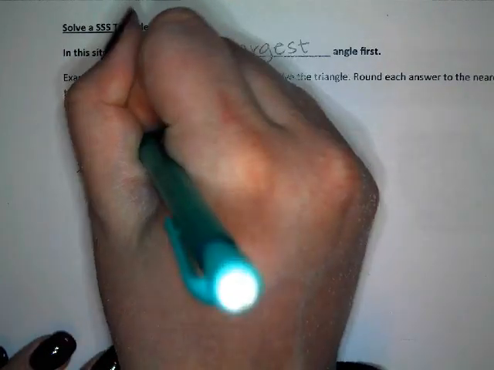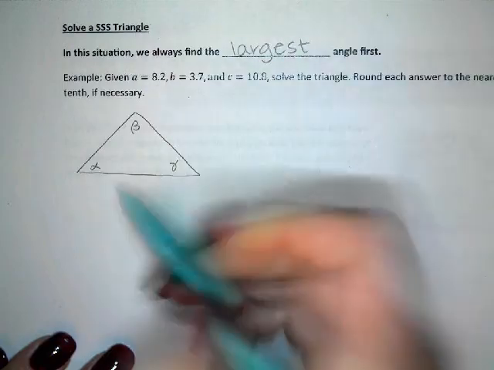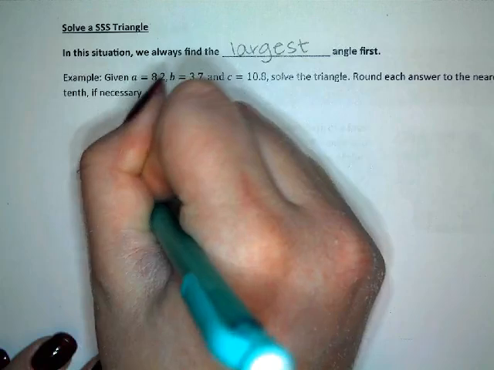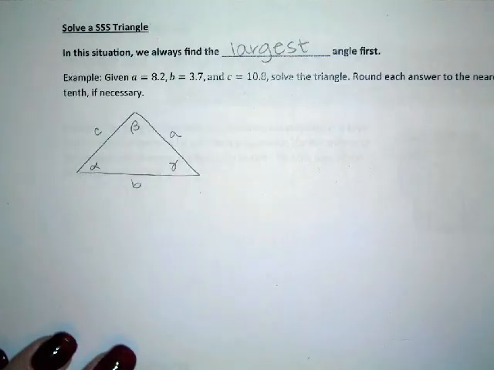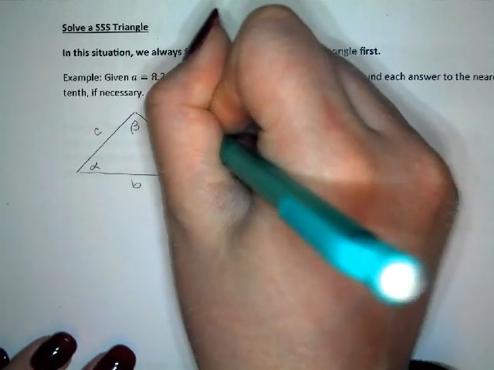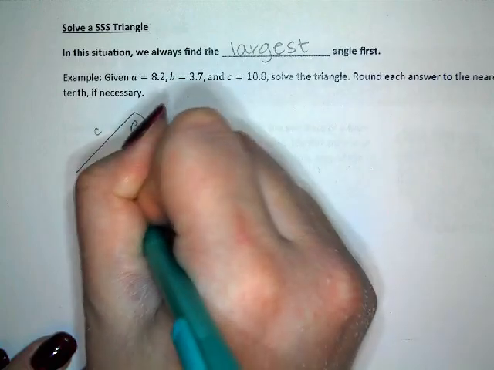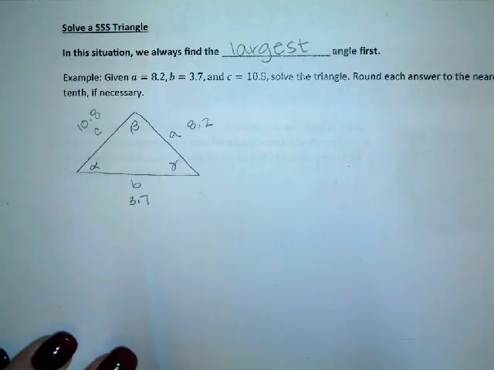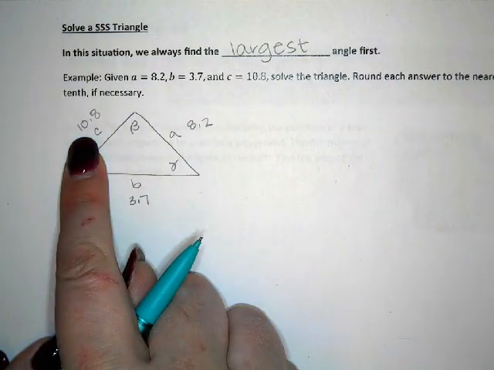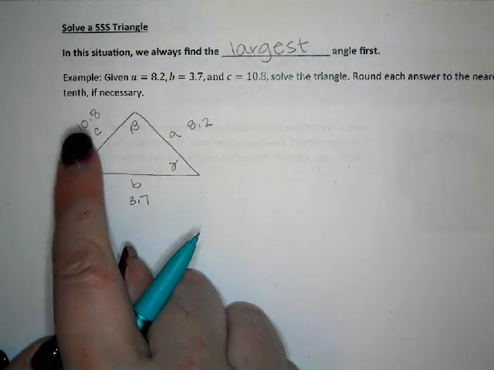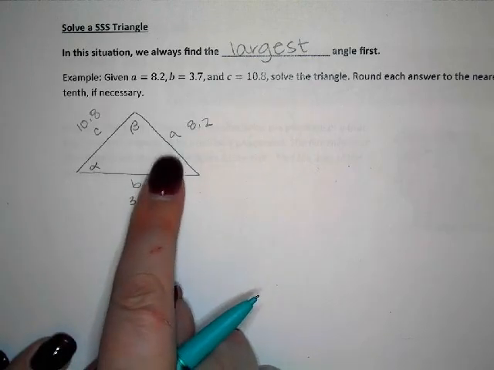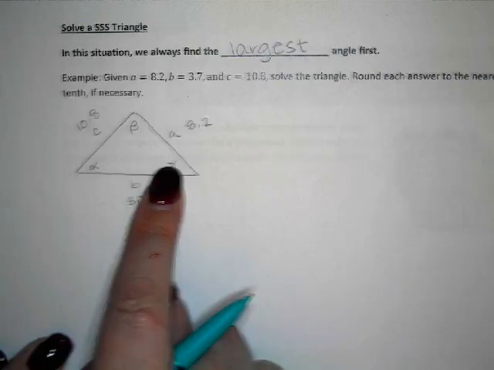All right, so I'm just going to label this triangle alpha, beta, gamma. So this would be side A, side B, side C. A is 8.2, B is 3.7, C is 10.8. And so if this is side C and is the longest side, then it would correspond to the largest angle. So gamma would be the first angle that we would solve for.